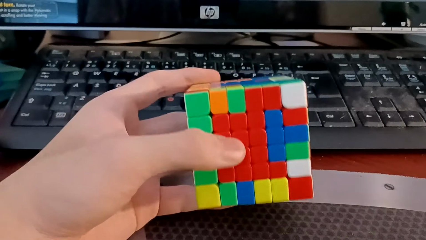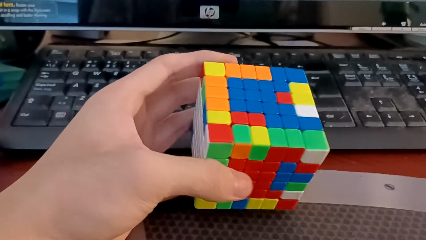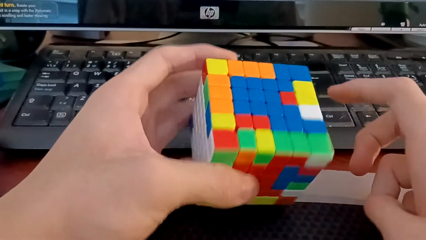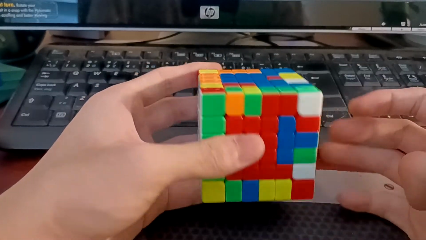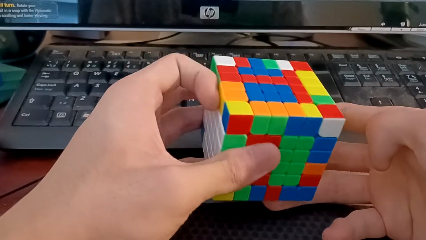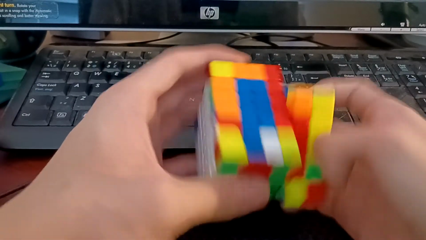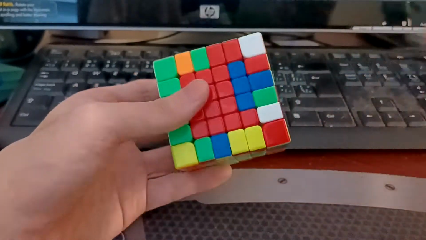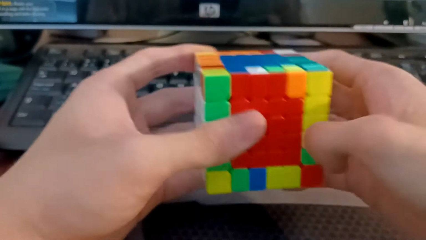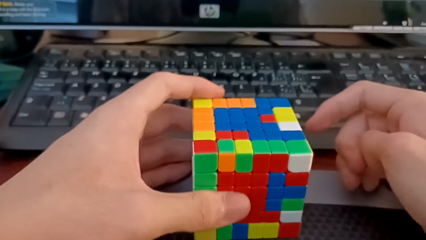Alright, so here's the mirror of the last case, and the explanation is basically the same. So this case can be solved like this, and faster, and one more time slow.